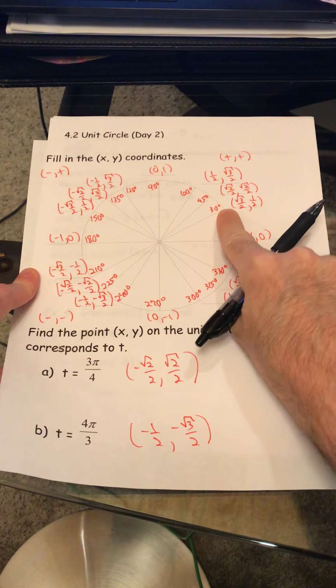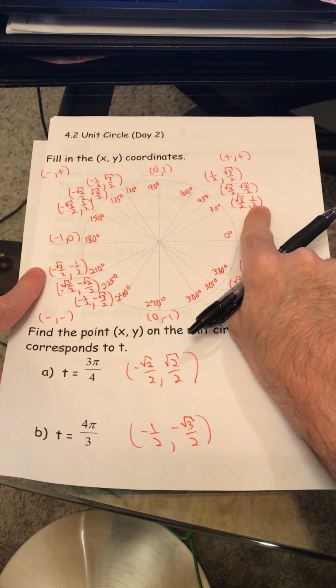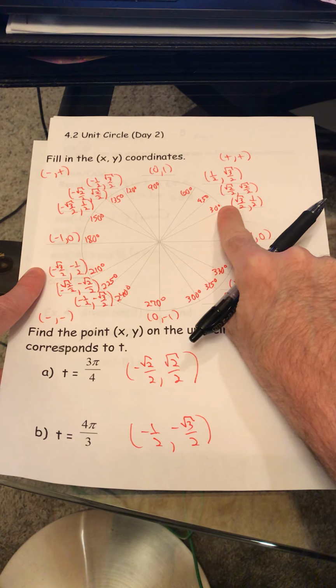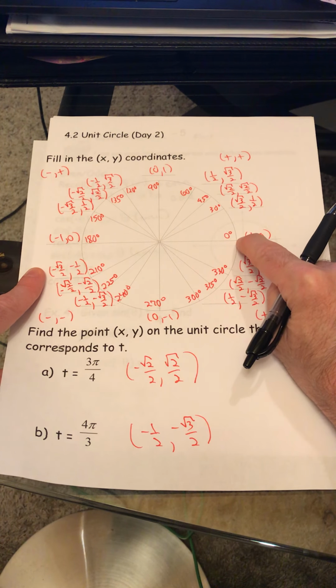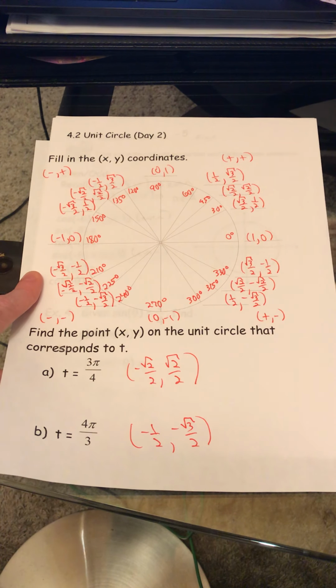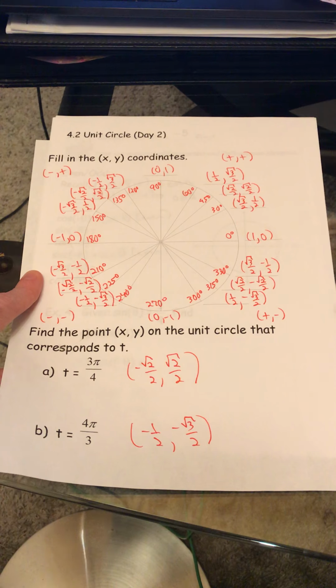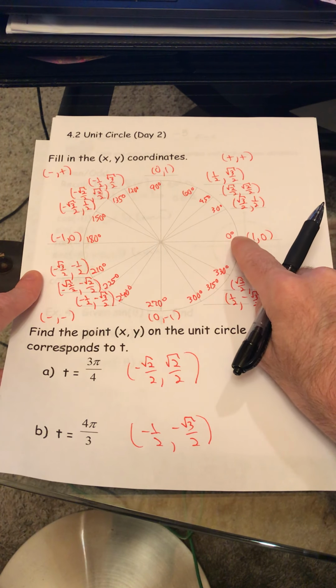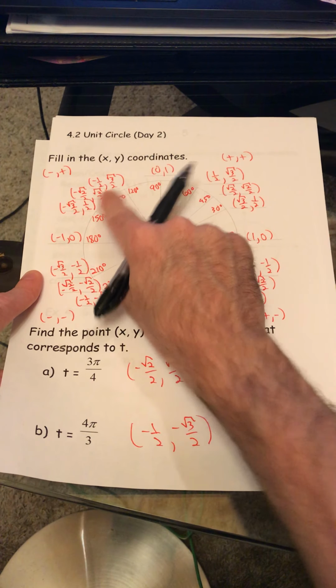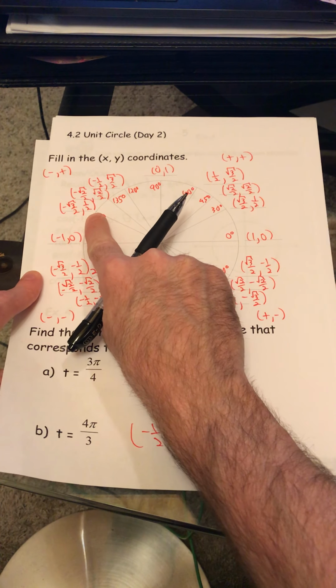Sine. Well, let's take a look again. 30 degrees. The sine of 30, if you remember, every x value is cosine, every y value is sine. The sine of 30 is a half. The sine of negative 30 is negative a half. Now, let's go again into quadrant 2, and use the easy values.